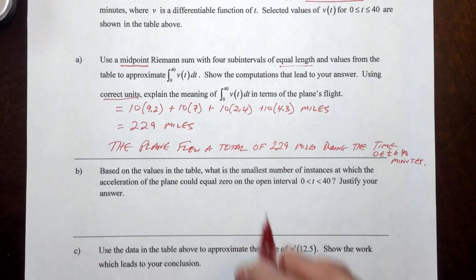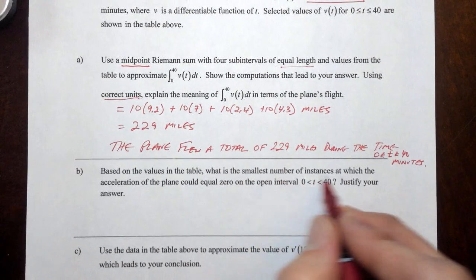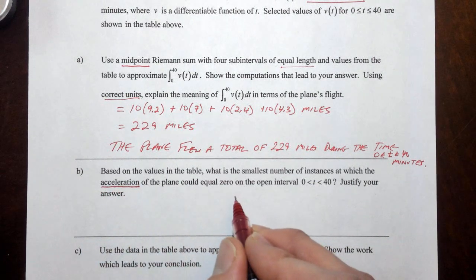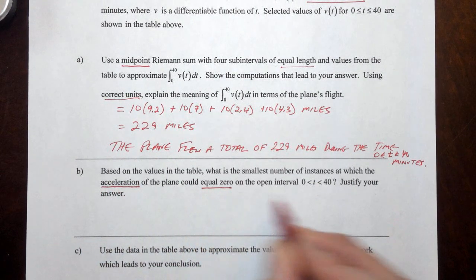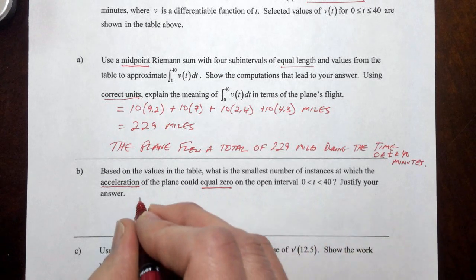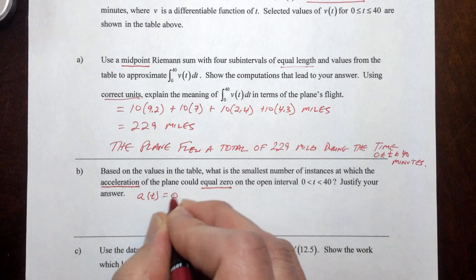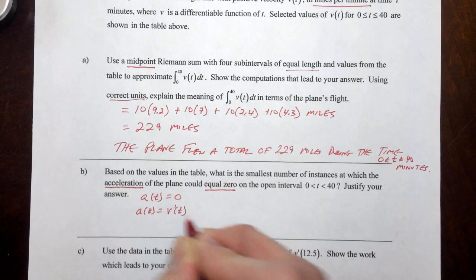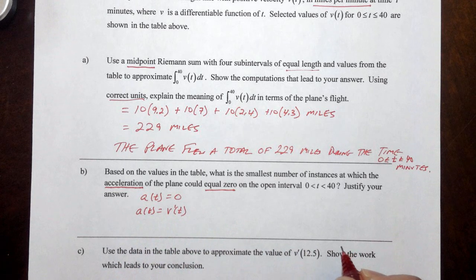Okay, part B. Based on the values of the table, what's the smallest number of instances at which the acceleration of the plane could equal 0 on the open interval from 0 to 4? Justify your answer. So we're interested in when acceleration is equal to 0, and we know acceleration is the derivative of velocity. So we're interested when the derivative of the given function is equal to 0.